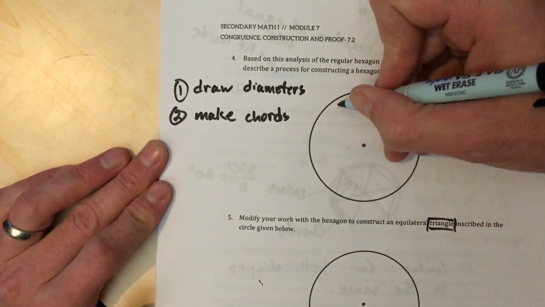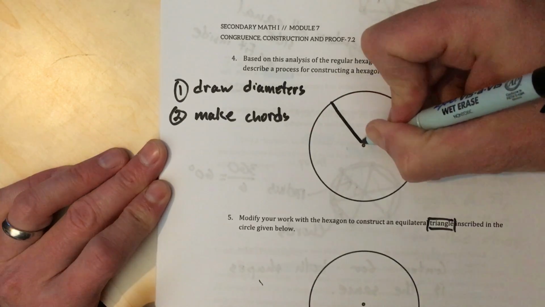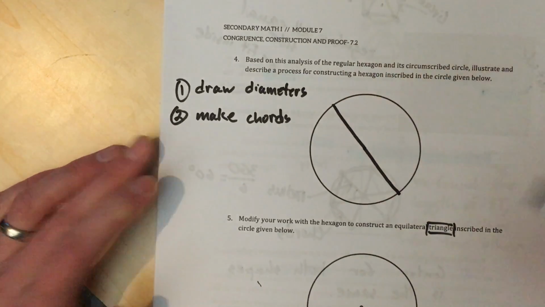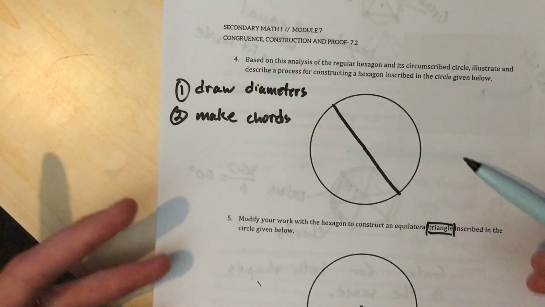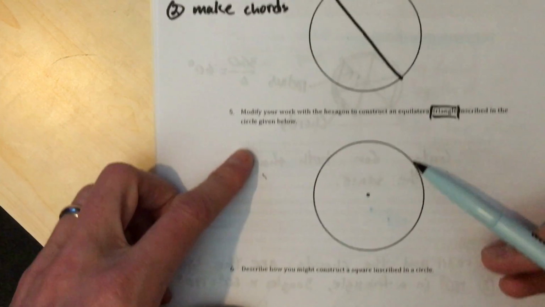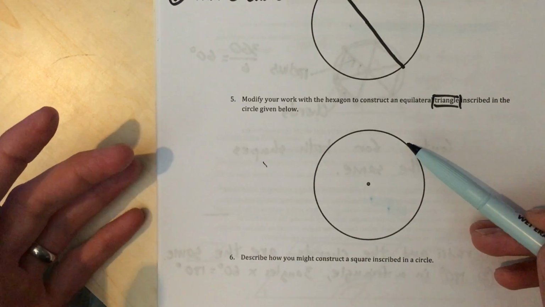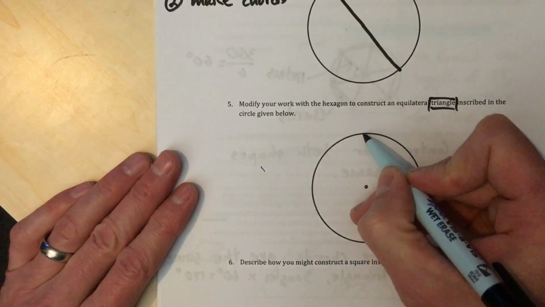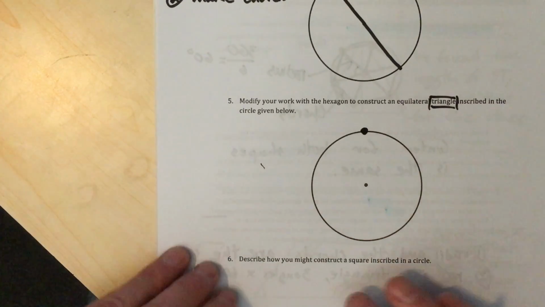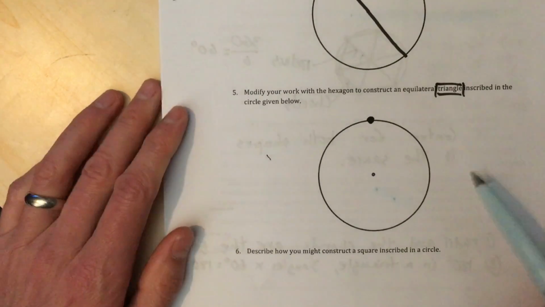So here's the diameter. I'll draw one to get you started. Okay, so you're going to have to draw the others now and make the chords. And then down here, you're only going to be drawing three of them, and you should have them touching the points, right? I've drawn this triangle a couple of times. So this triangle is right up here. This triangle is right up here, right? So that's your job to get through this one.